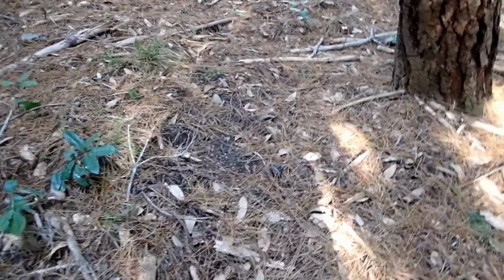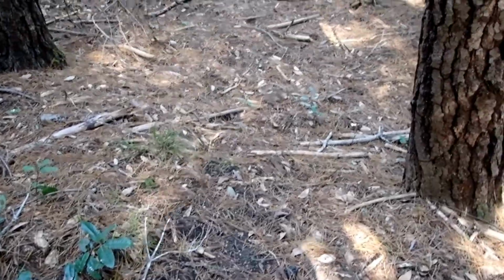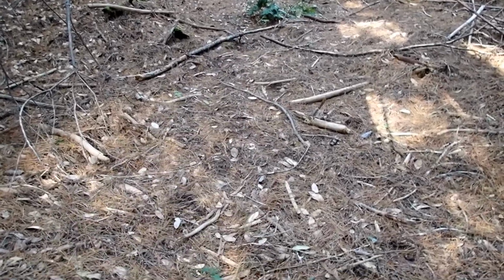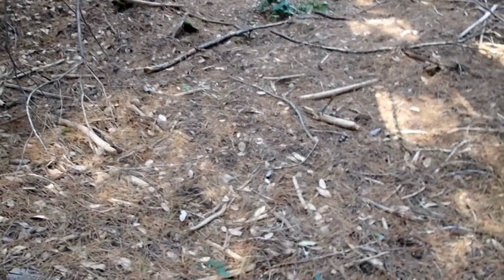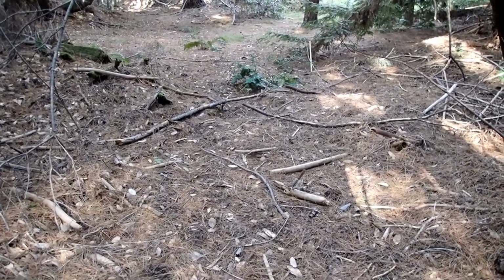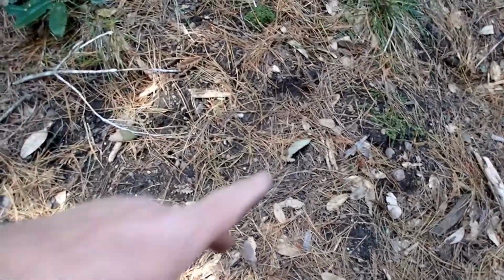Hey trackers, I'm out here following bears again, and I'm on a nice trail that is well used by bears. There are divots being worn into the landscape as they go back and forth through here. Even from a distance, you can see it. You don't need to go right over it, and you can see how well worn it is here.